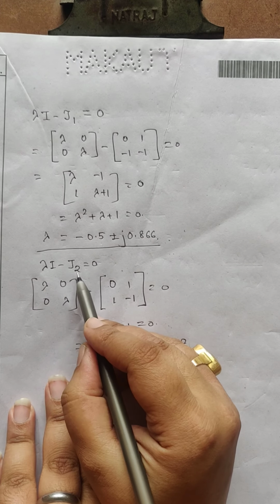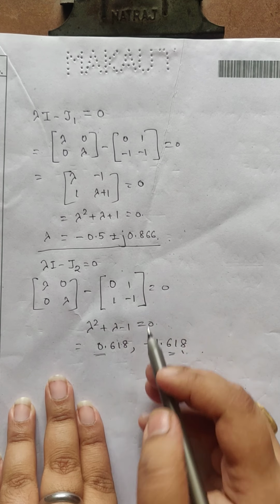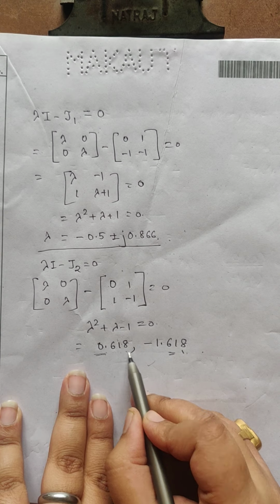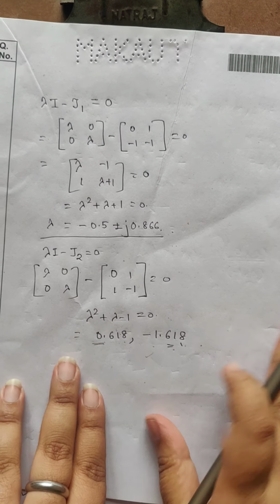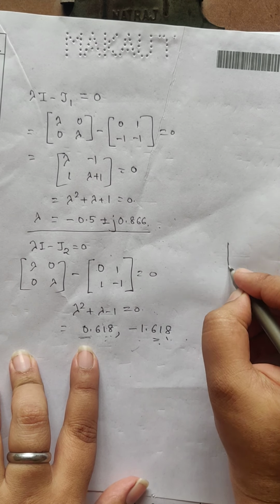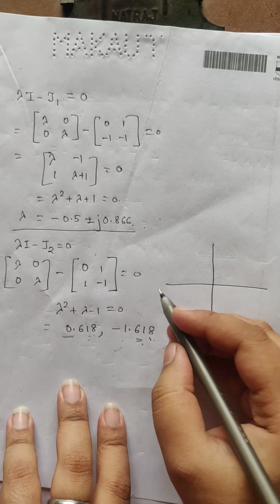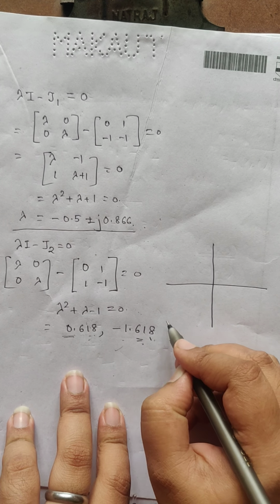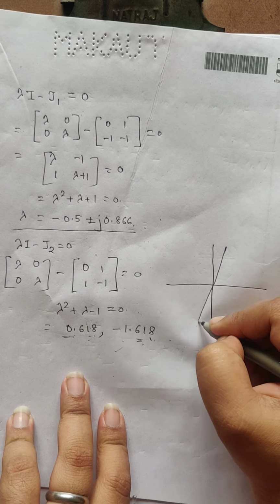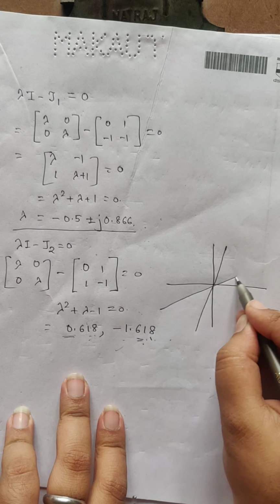When we consider the system matrix as J2 and lambda I minus J2 equal to 0, I have obtained 0.618, which means a real positive value and a real negative value. So when you have a positive and a negative value, same way you will be using a phase plane. For the negative value you will have one straight line curve, and for the positive also you will have another straight line curve.